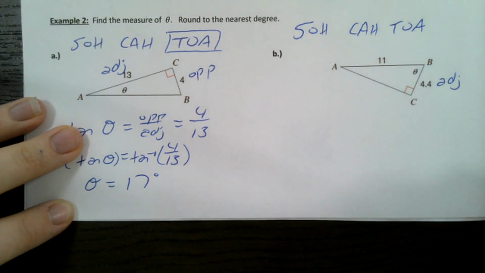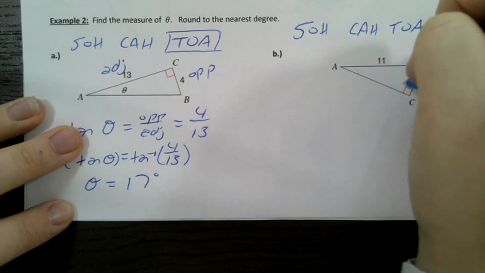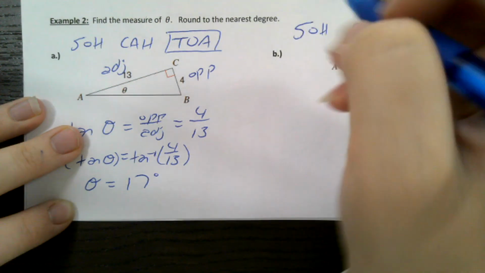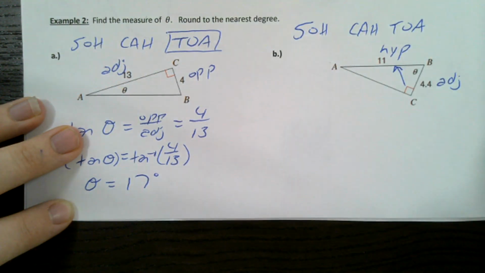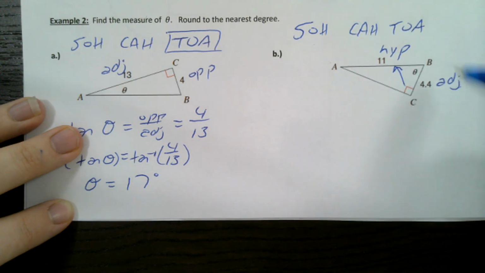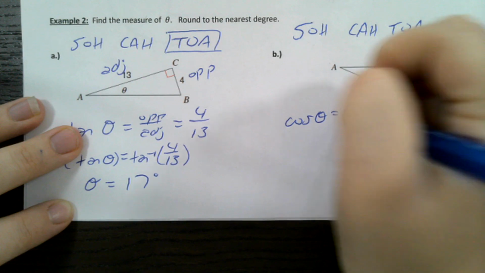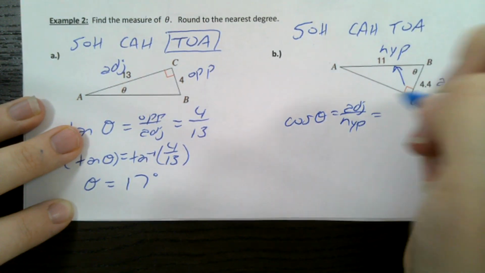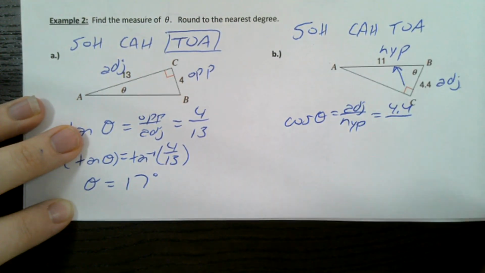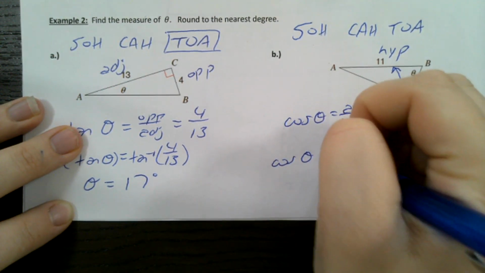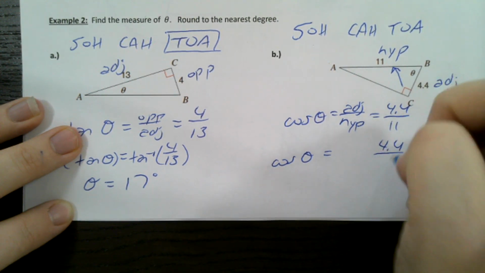My 11, is that going to be adjacent, opposite, or hypotenuse? This one is going to be my hypotenuse. It's across from my right angle, and it's also the longest side of my triangle. So which of my SO, CA, or TOA uses the adjacent and the hypotenuse? It's going to be my cosine. So cosine of theta is adjacent over hypotenuse. My adjacent here is 4.4 and my hypotenuse is 11. So my cosine of theta is going to equal 4.4 over 11.